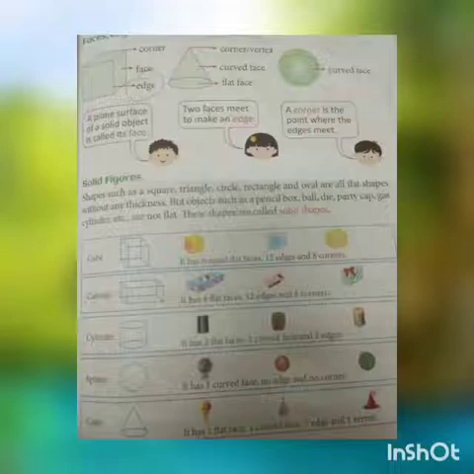Understood, children? Now the next one, what is a corner? Corner is also called a vertex. Understood, children? The corner is the point where two or more edges meet. Listen carefully, children. The corner is the point where two or more edges meet.